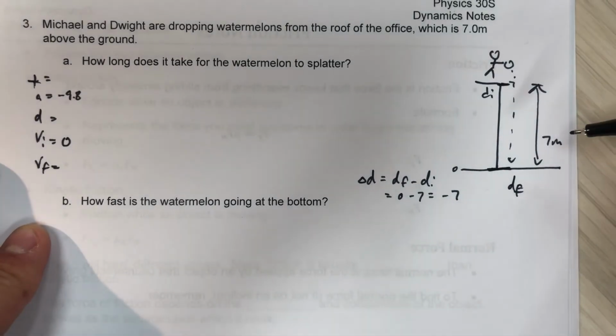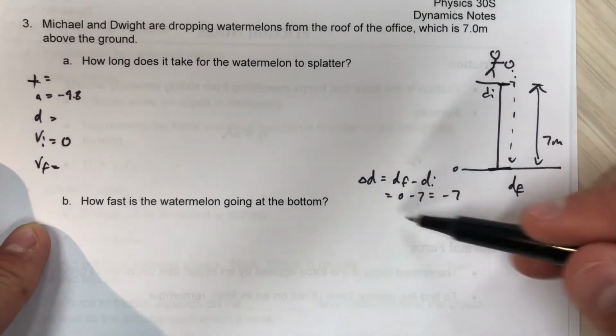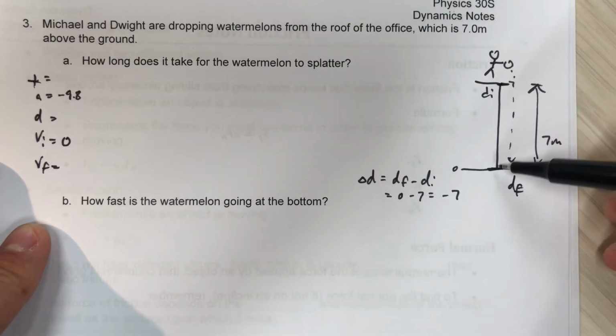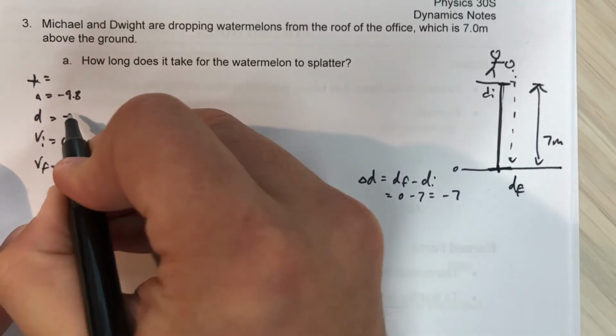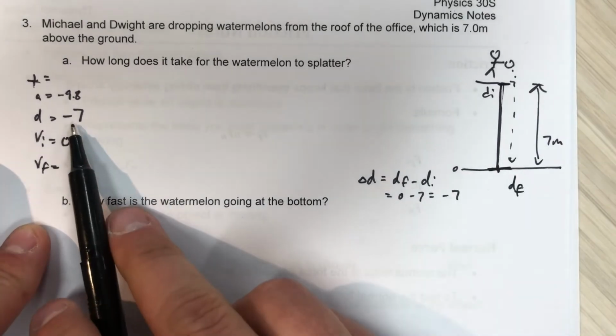You could also think of it in a different way too. So yes, you don't have to do this math. I'm just showing you that the math works. The other way is just to say, if you start here and end here, you have displaced 7 meters down representing negative. So we would have negative 7 meters for our displacement. Be aware of that. That can really change up your answer.